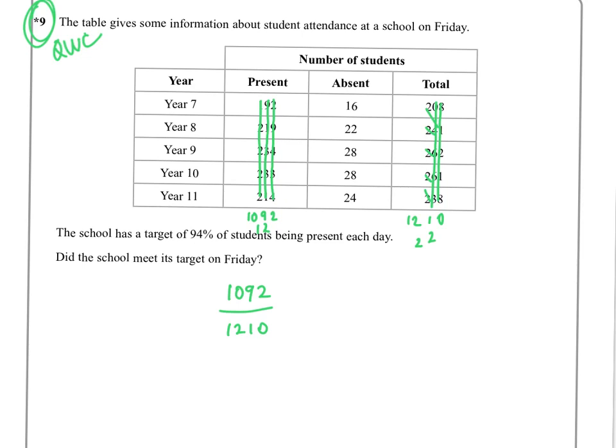So if you get 1,092 out of 1,210 on the calculator, which I'll do now, I would get approximately 0.90248. That's to 5 decimal places. And if that's the decimal, and this is the fraction, then to convert into a percentage, think about it.